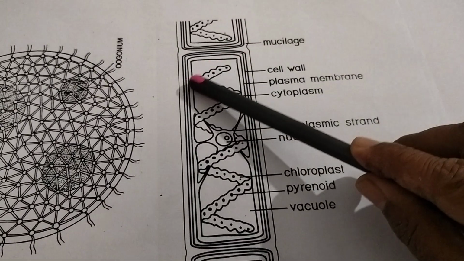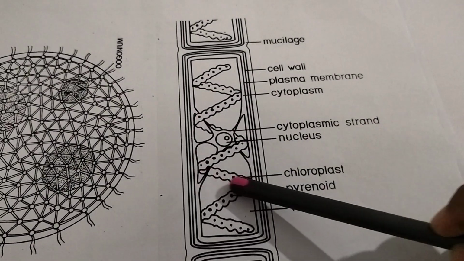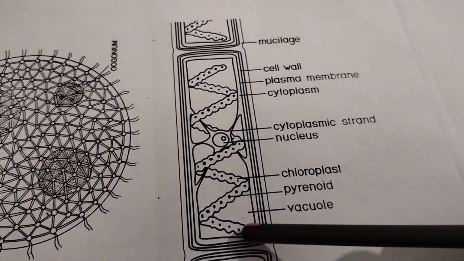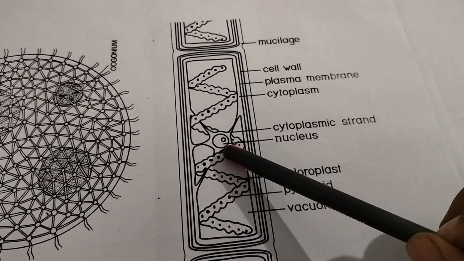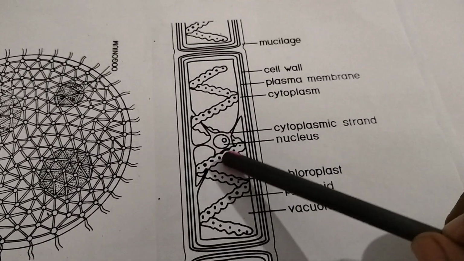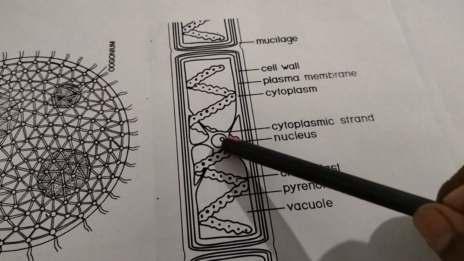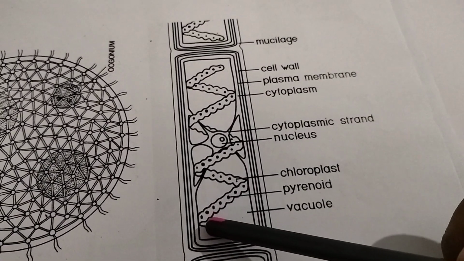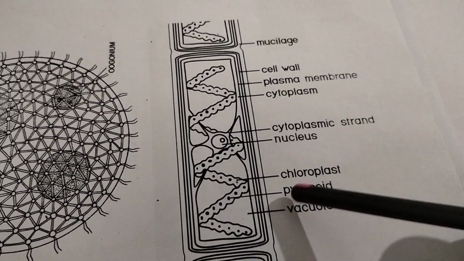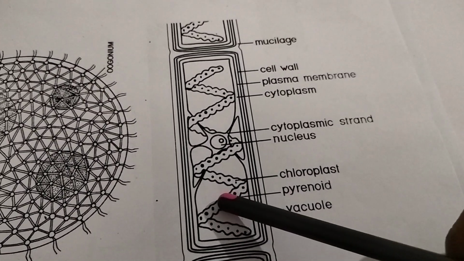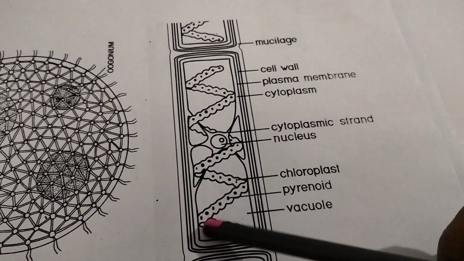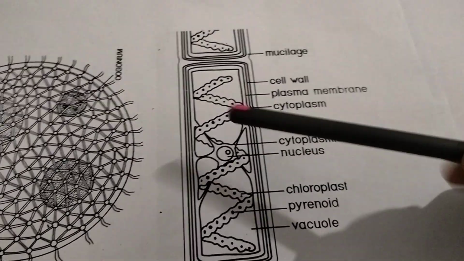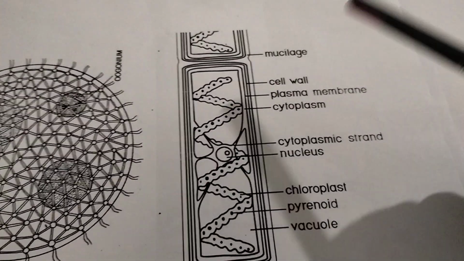So this ribbon shaped flattened structure, spirally arranged, you can see is chloroplast. It contains chlorophyll. And see here, inside the protoplasm there is a nucleus. Now in the chloroplast we studied that food storage body pyrenoid is present. These small dots like structure in the chloroplast you can see is pyrenoid. So this is Chlorophyceae filamentous algae, that is Spirogyra.